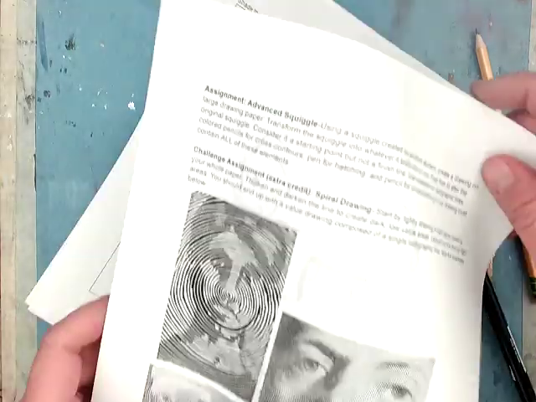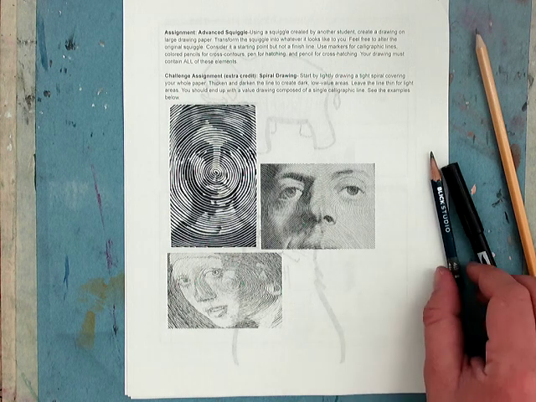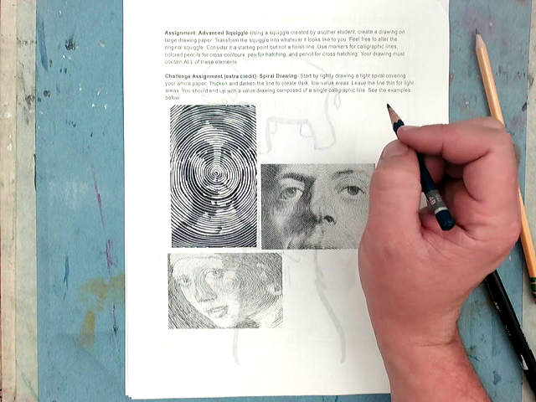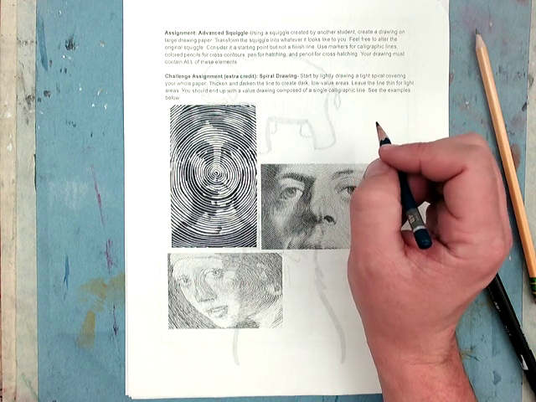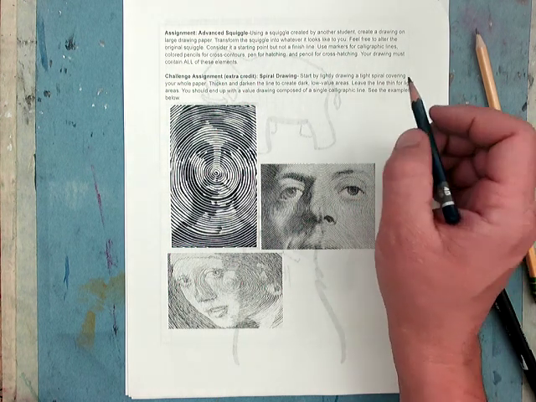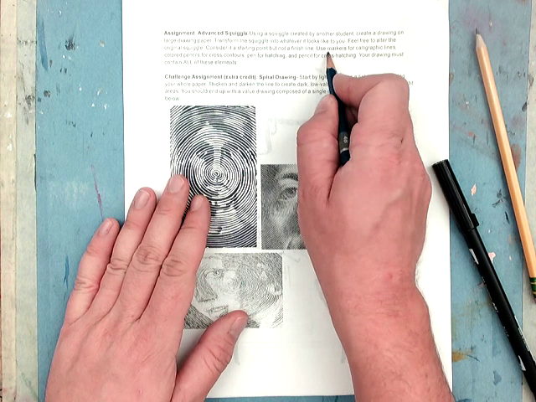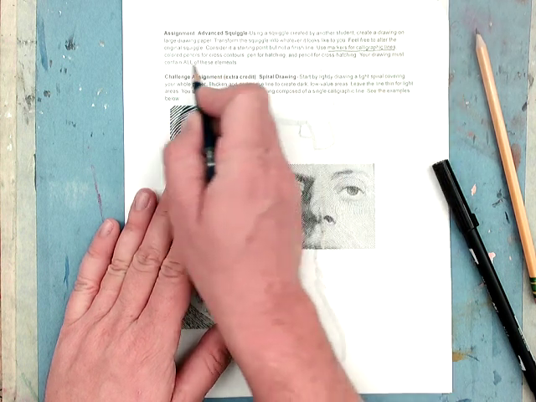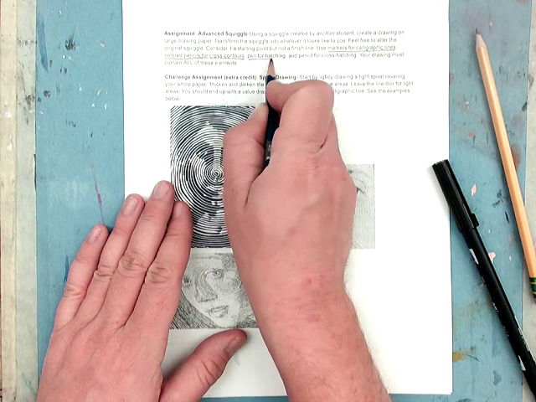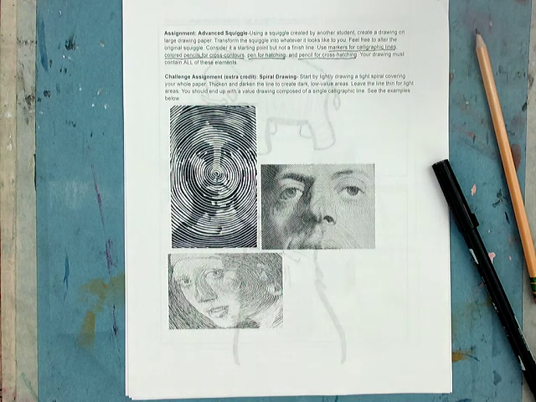So on the assignment on the squiggle, there's some couple key points here. Feel free to alter the original squiggle. If you don't like the line that I or whoever drew for you, you want to change it up a little bit, that's fine. That's a starting point. It's just to give you ideas. And we need to have markers for calligraphic lines, colored pencils for cross contours, pen for hatching, and pencil for cross hatching. All right, so make sure you have those.